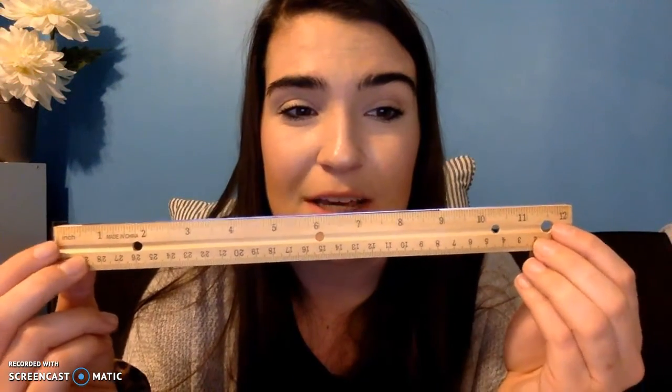But again, we're just going to be focusing on inches, which is the top part of the ruler labeled inch right here. And we are going to be going through inches, and we are going to be able to start measuring. And I am super excited to do this with you guys. Please reach out if you have any questions throughout this unit.